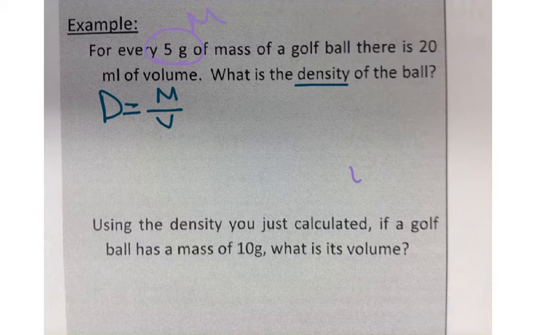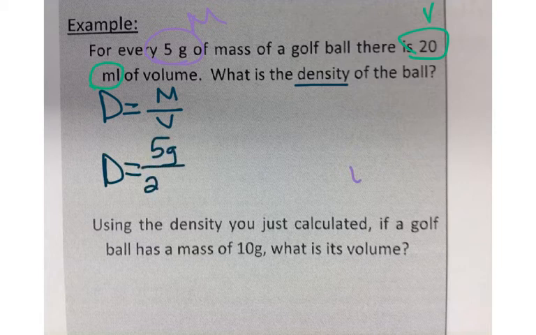I then keep reading, there's 20 milliliters. Okay, so milliliters is a volume unit. I'm going to write V. It just helps so that students don't get as confused with all the numbers, because the more numbers you see, the more times students become confused on what unit goes with what. So we're going to do density equals, just plug and chug, 5 grams divided by my 20 milliliters.